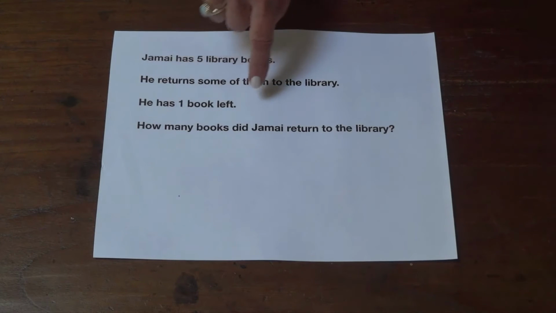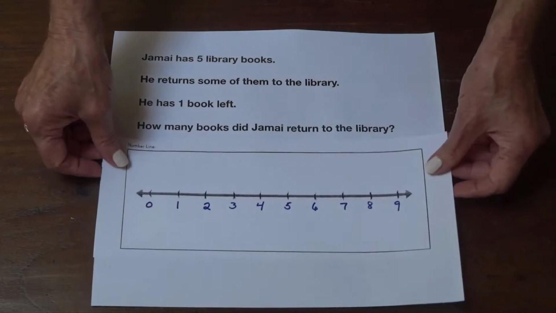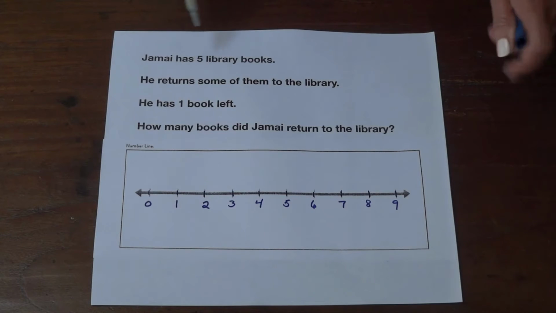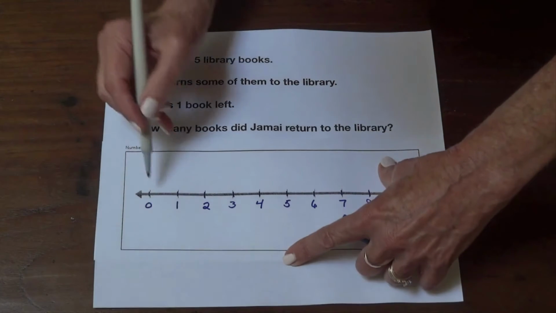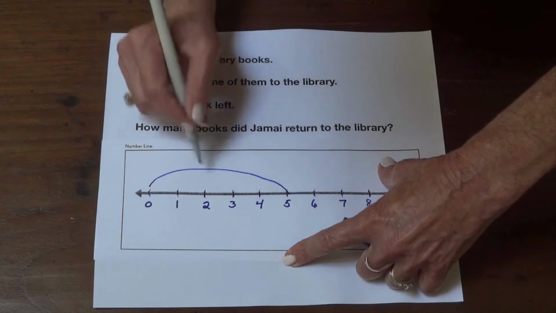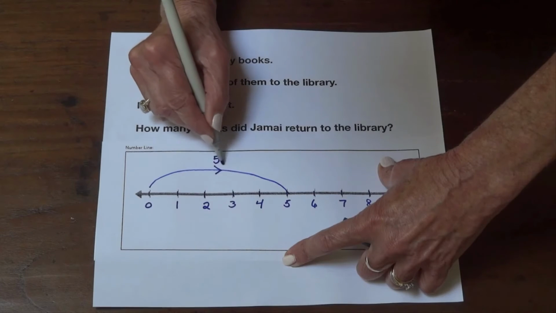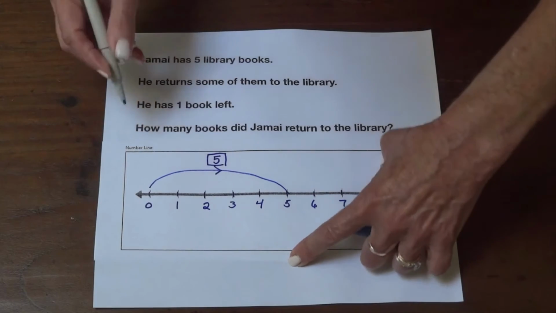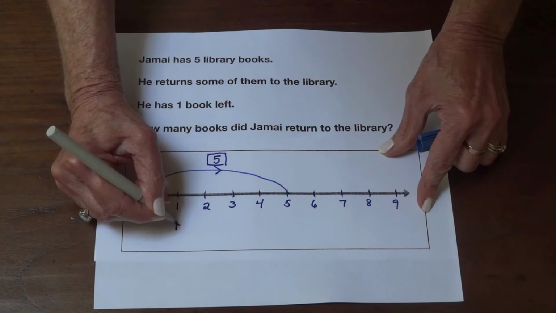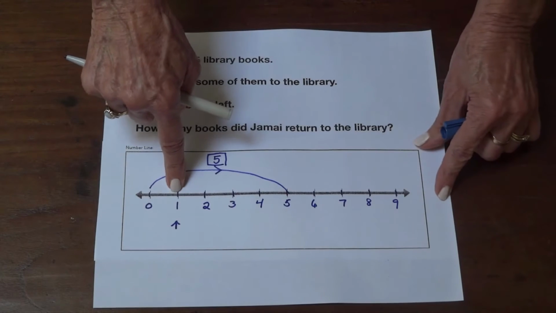Let's use a number line to solve this problem. Watch. Well, we know Jemai started with 5 books. That's the whole amount he had to begin with. Let's make a jump to 5. And let's label it so we don't forget that we started with 5 books. We know he has 1 book left. Let's put a little arrow here to remind ourselves that we want to get to that 1 book.